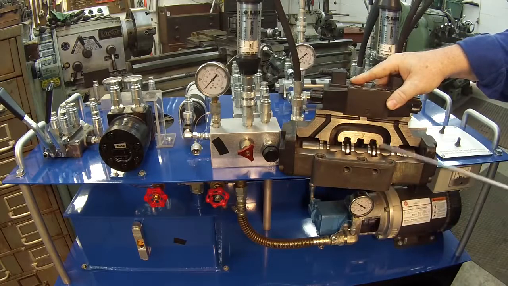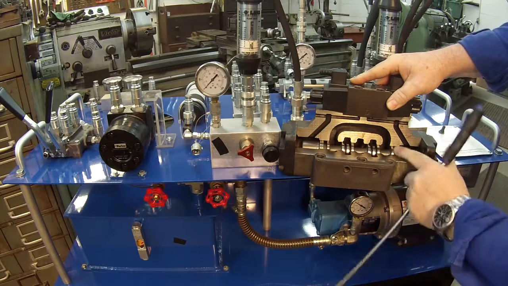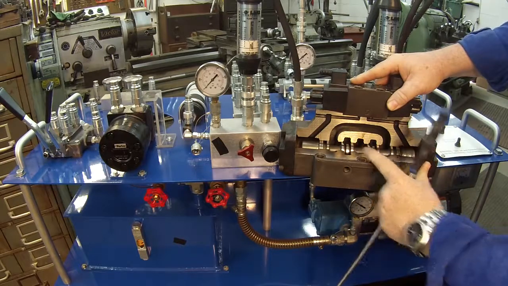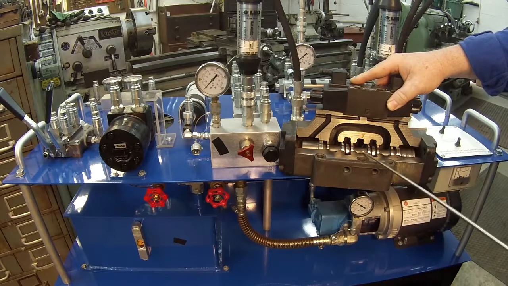If you look inside this valve right here, you see these little cuts in these lands. This is your spool inside of a directional valve. This is your pressure port right here. This is your A and B work ports, and then out here is your return line back to the tank.